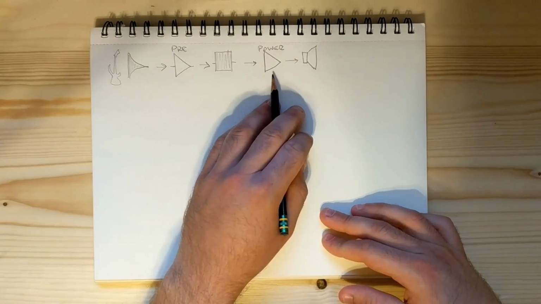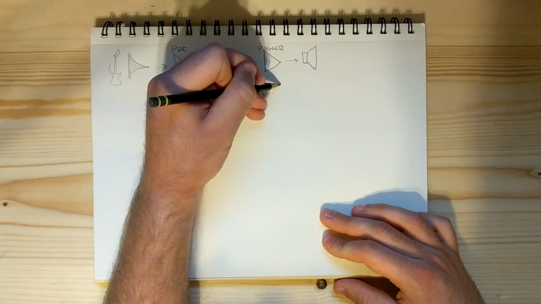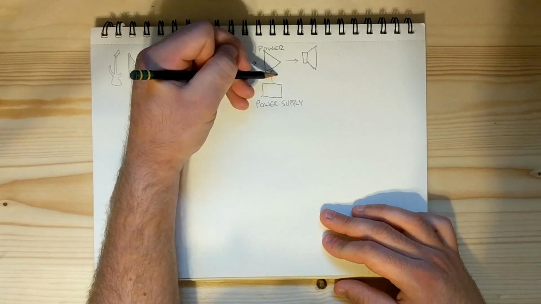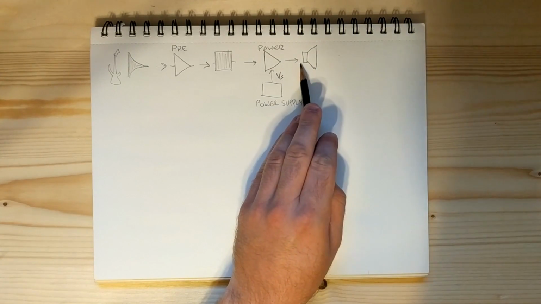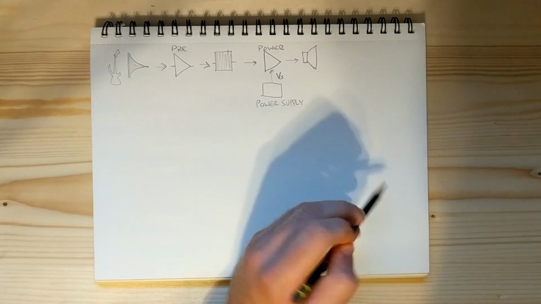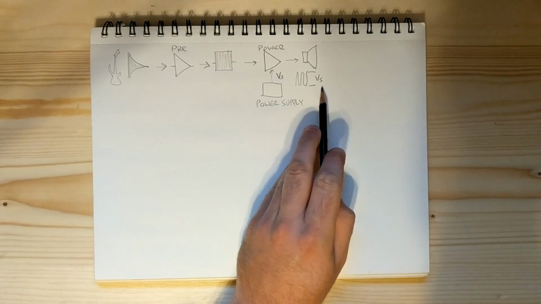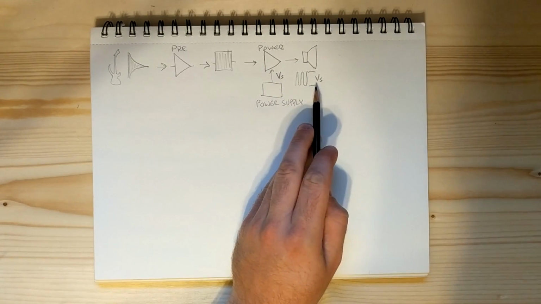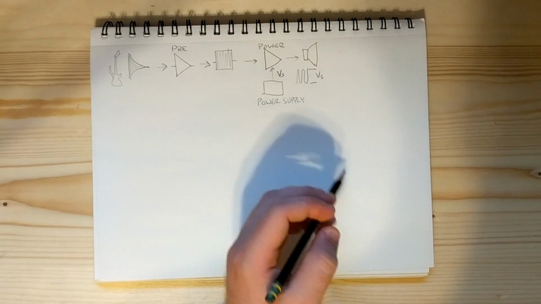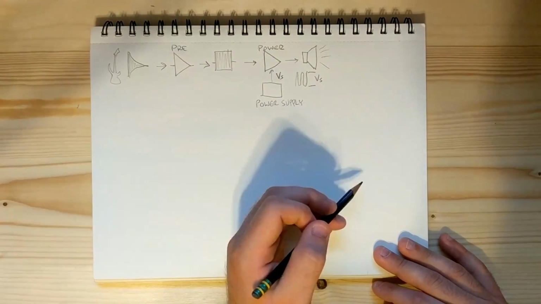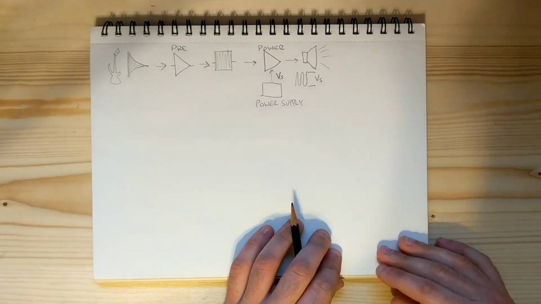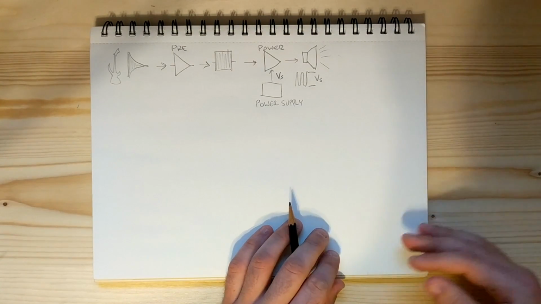The power amp is fed by a power supply with an output voltage, which we'll call Vs. The power amp can only output a signal as large as Vs. So if Vs were higher or lower, the maximum output signal from the speaker would be higher or lower. And that's exactly where tube sag comes in.